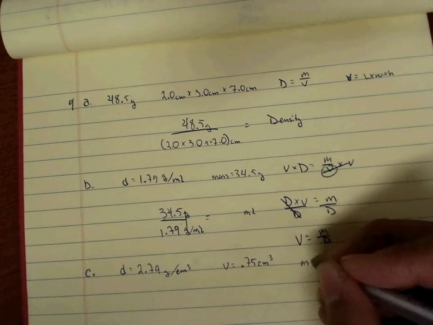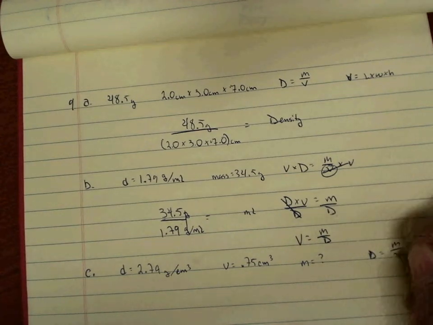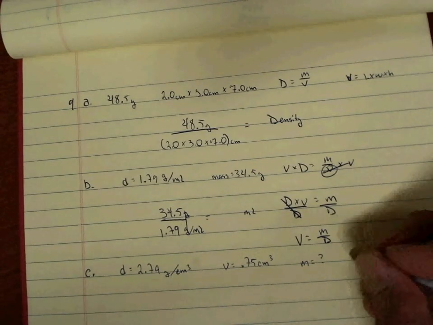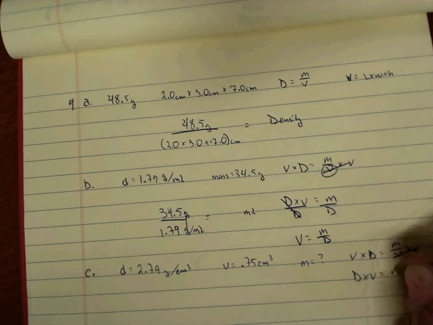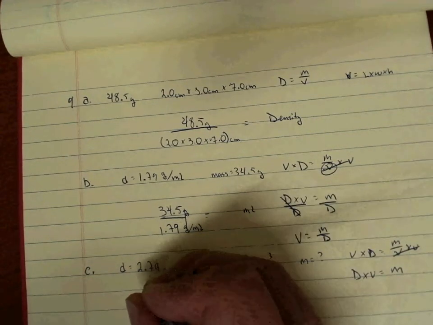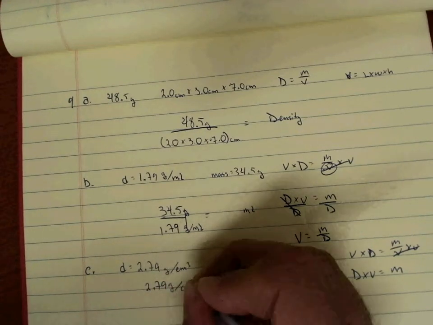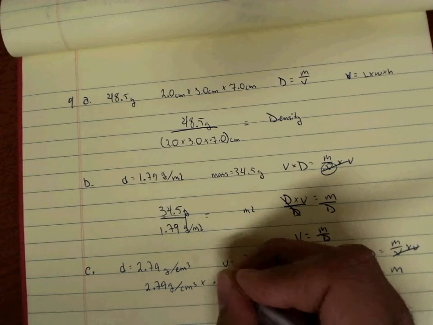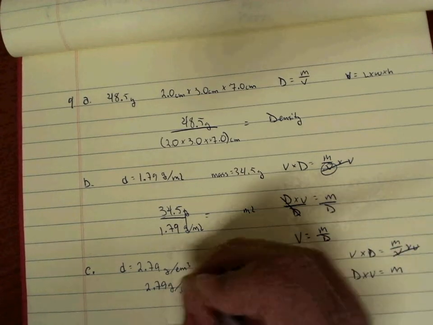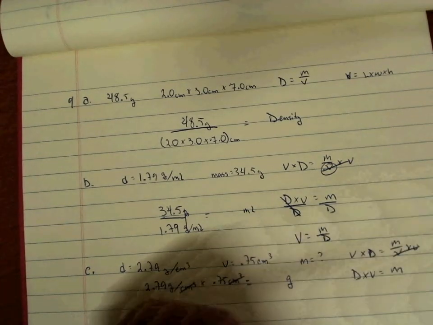This time it's going to equal mass. So I have density equals mass divided by volume. I can multiply by volume on both sides. So that gives me density times volume will equal mass. So I can multiply 2.79 grams per centimeter cubed by 0.75 centimeters cubed. This will cancel out the centimeters, and I will end up with the grams.